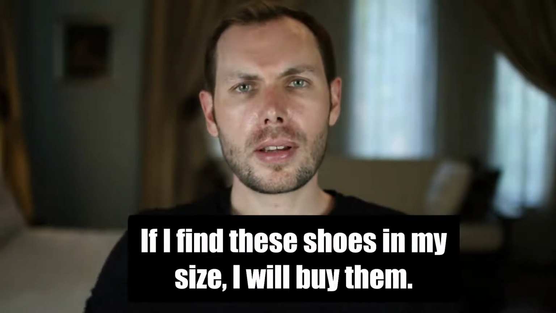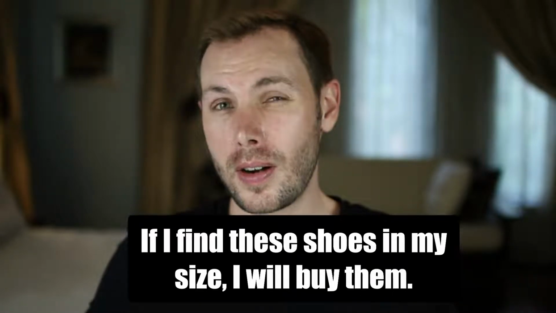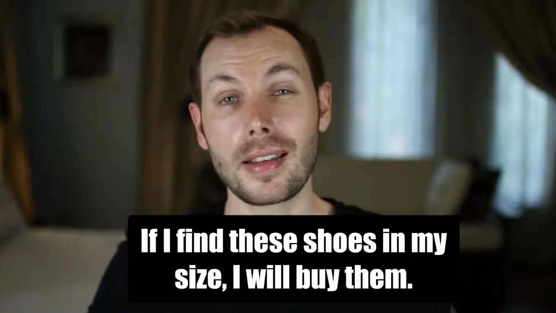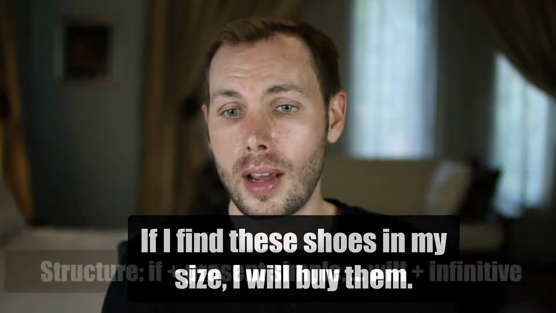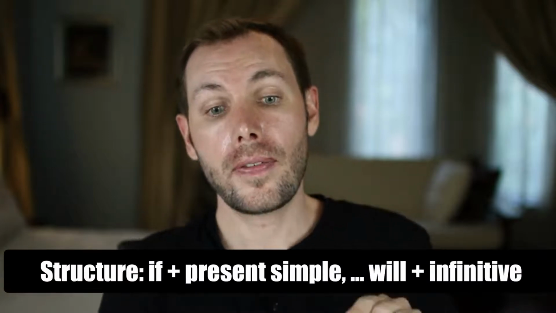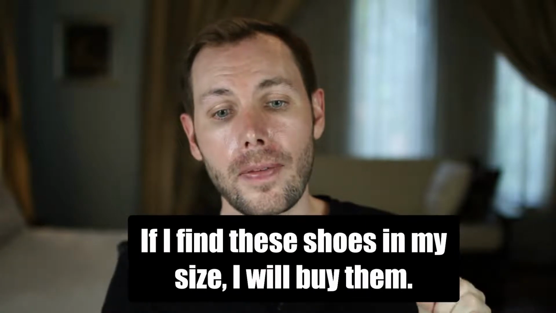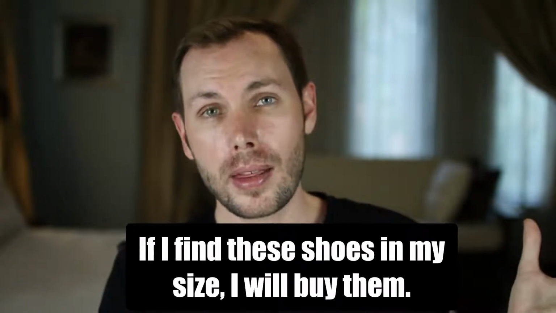So let's look at some examples of the first conditional. Remember the structure I just mentioned there. So if I find these shoes, okay, so let's look at the structure one more time, just to recap. If present simple, will infinitive. So if I find these shoes in my size, I will buy them.